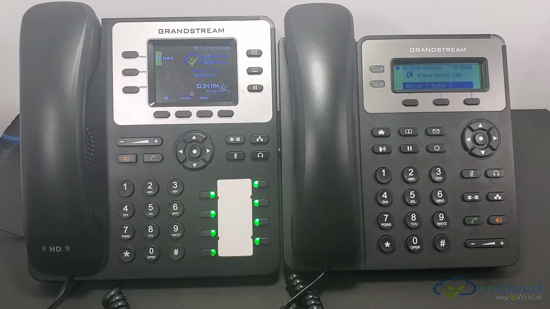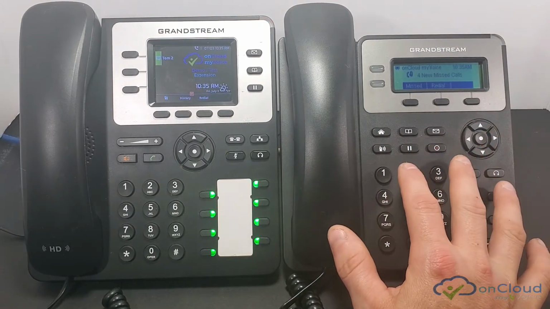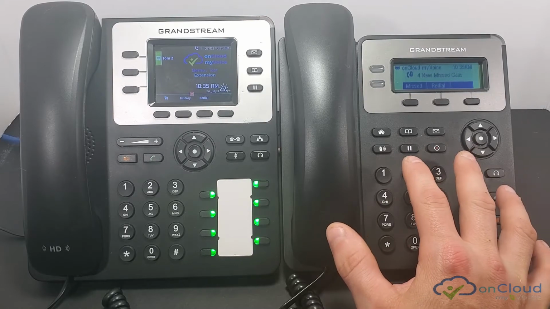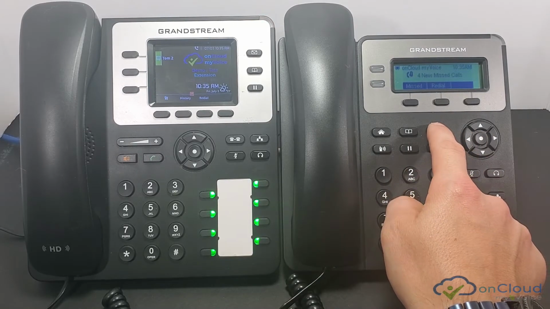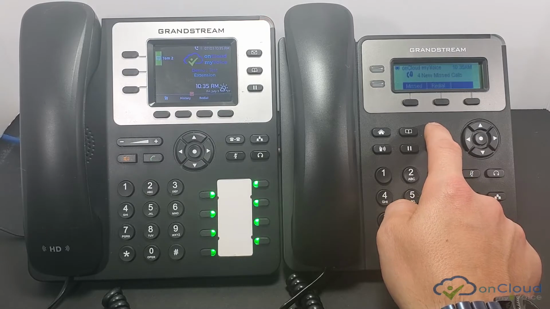The voicemail system is very much like the voicemail system on your phone, so it should have a little bit of familiarity to it. There are a few ways that you can access your mailbox. The first way would be to simply press the voicemail button on your phone if it's so equipped. The GrandStream GXP1610 does have this button, and it's the button that has the picture of the envelope on it. Simply press that button and it will enter you into your voicemail.